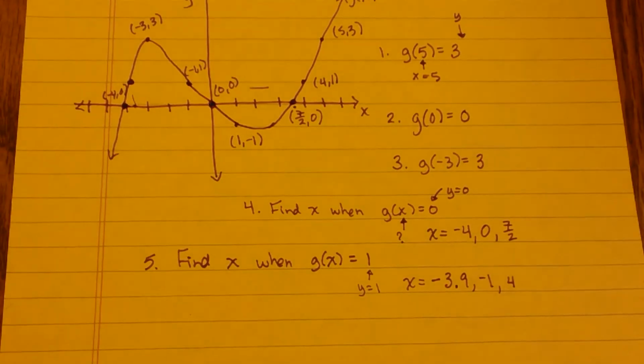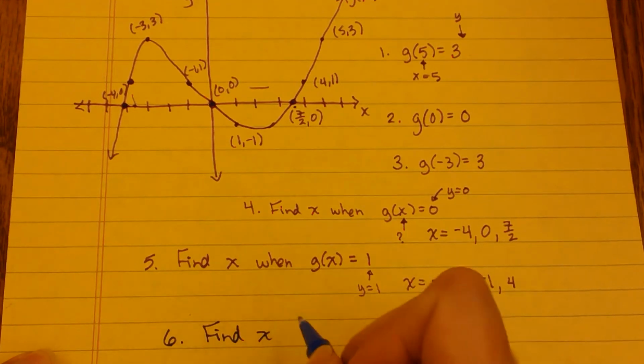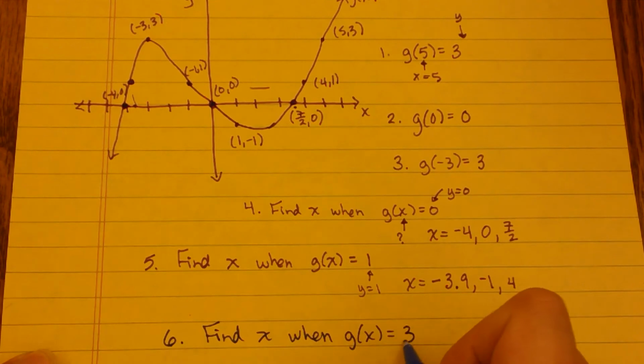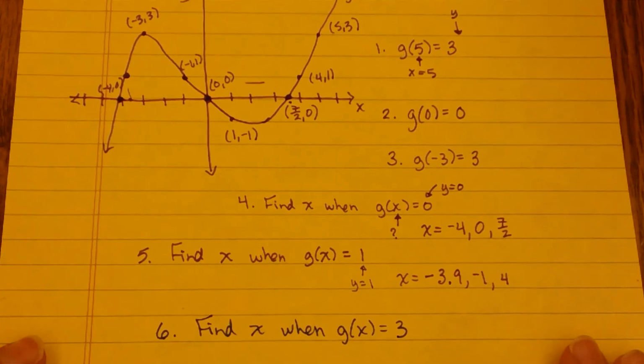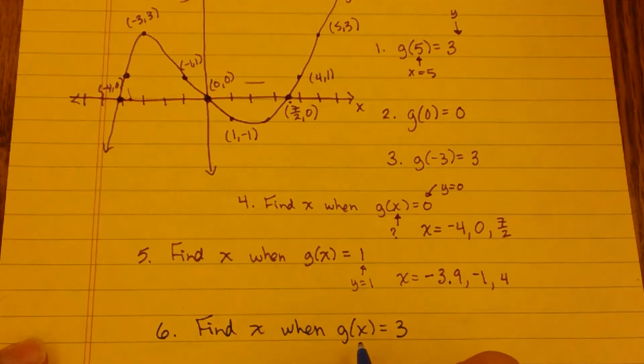Let's try one that's a little bit easier to see on the graph. Find x when g of x equals 3. So we're going to look on your graph. When y is 3, what are the x values? So we're looking along that horizontal line, y equals 3.